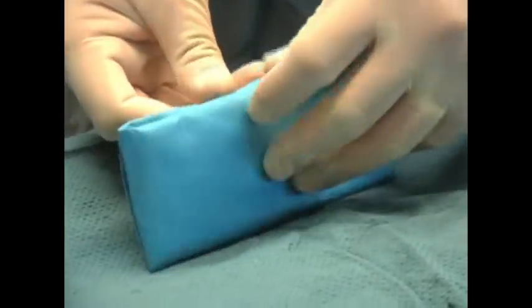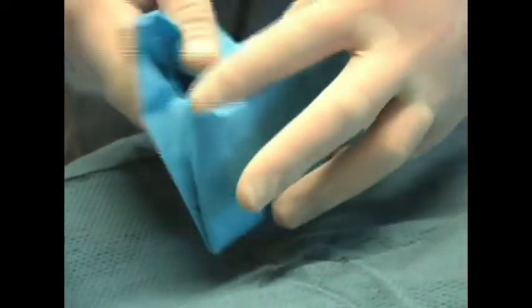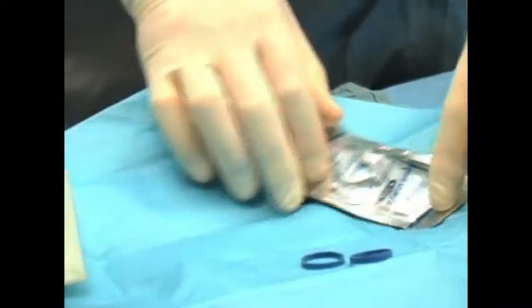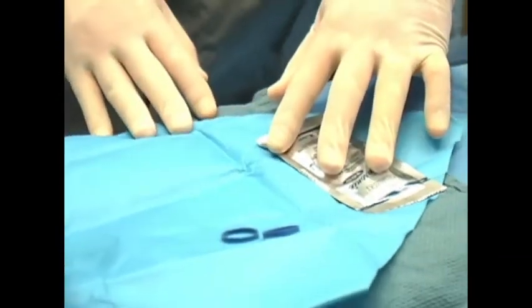The patient has been prepped and draped in sterile fashion, and now we need to prepare the transducer. Dan is opening a sterile kit that contains a sterile sheath, which will be applied over the transducer, gel that's also sterile that will apply on the outside of the sleeve, and 2 rubber bands for securing the sleeve on the transducer.